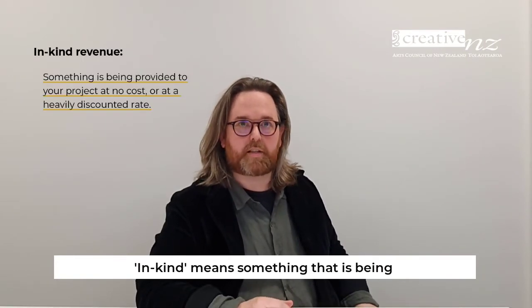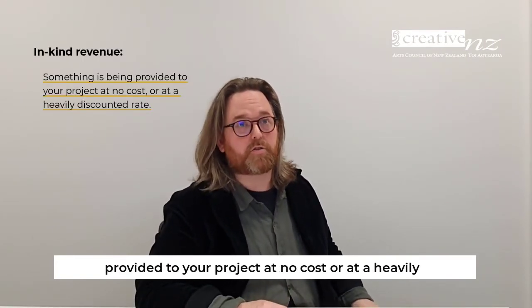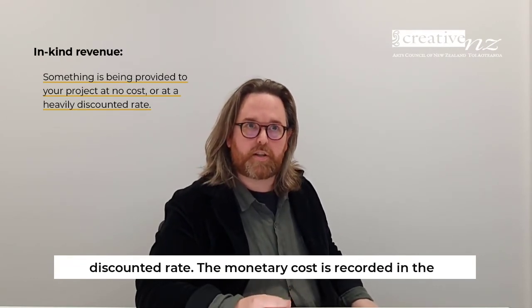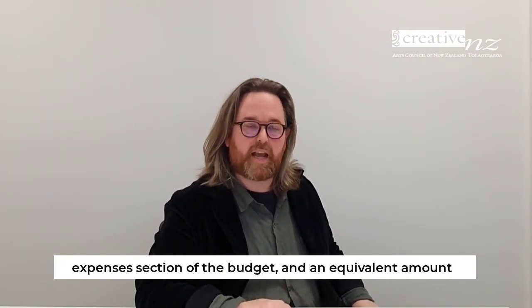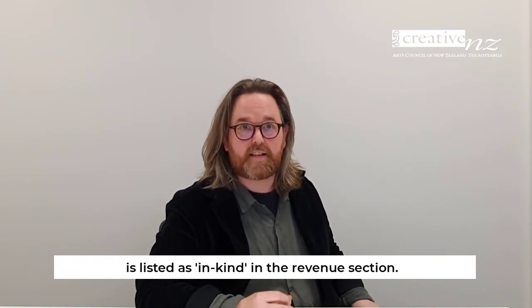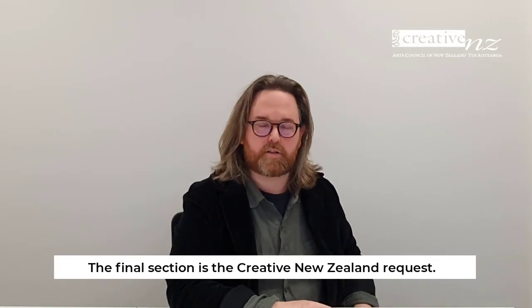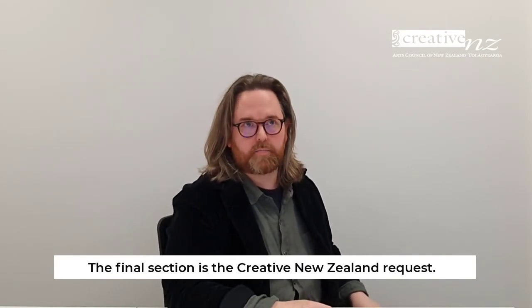In-kind means something that's being provided to your project at no cost or at a heavily discounted rate. The monetary cost is recorded in the expenses section of the budget, and an equivalent amount is listed as in-kind in the revenue section. The final section is the Creative New Zealand request.